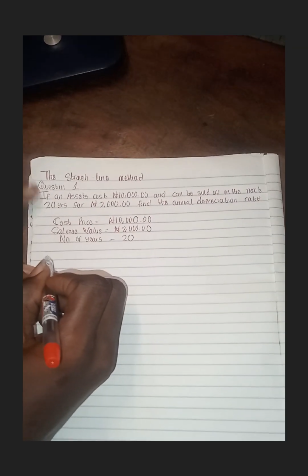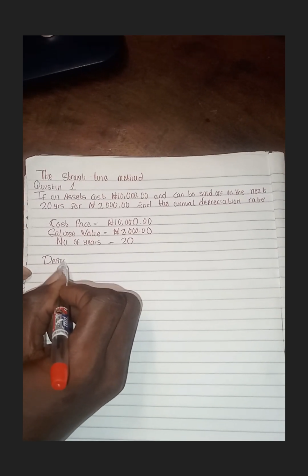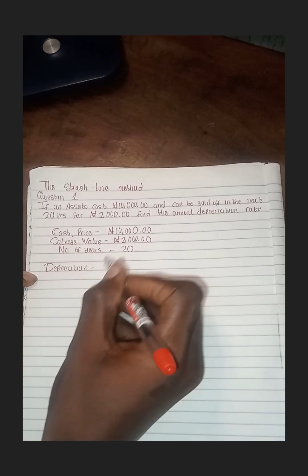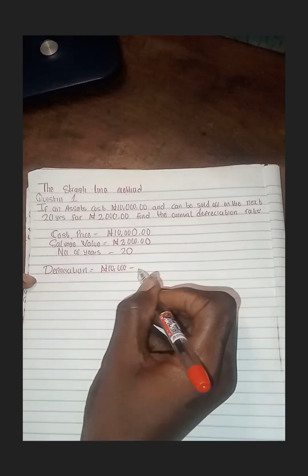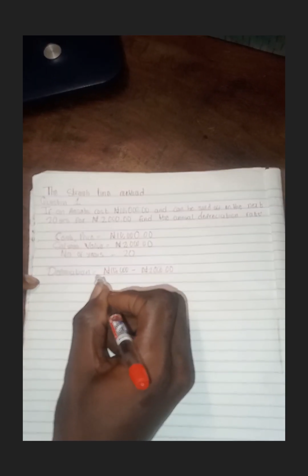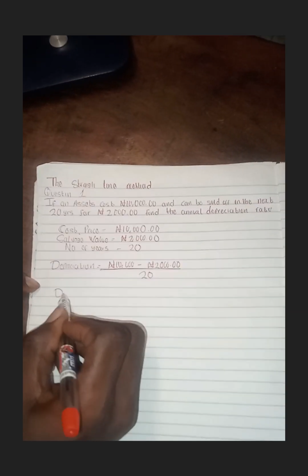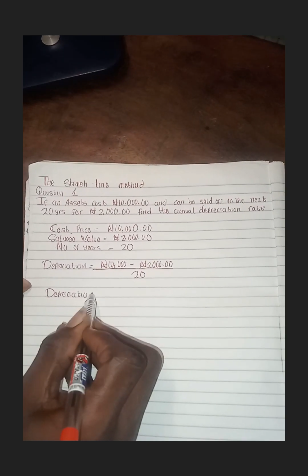So depreciation equals the cost price, which is 10,000 naira, minus the salvage value, which is 2,000 naira, all over 20.